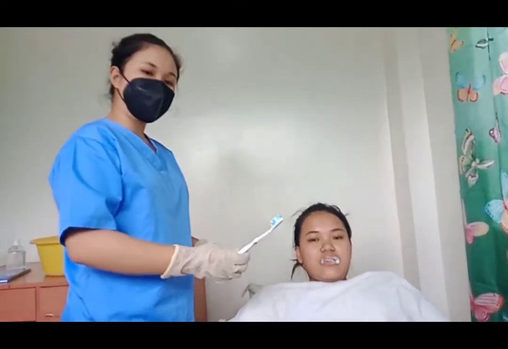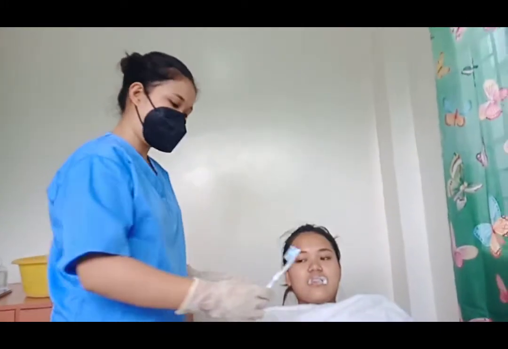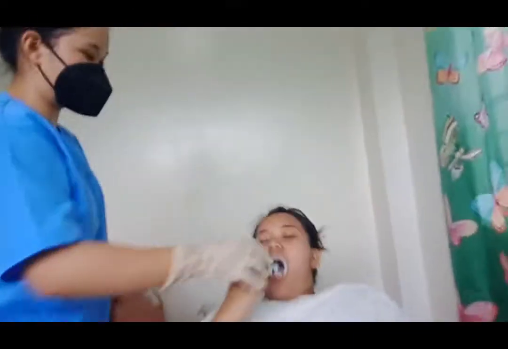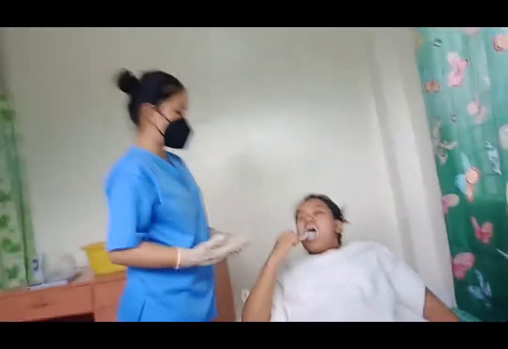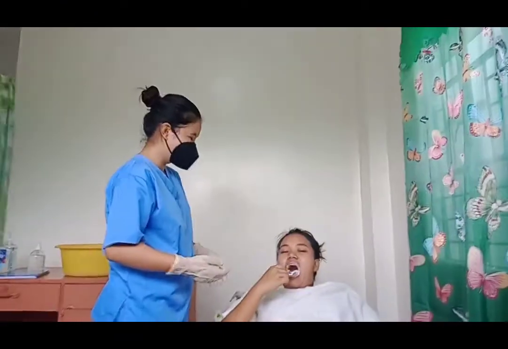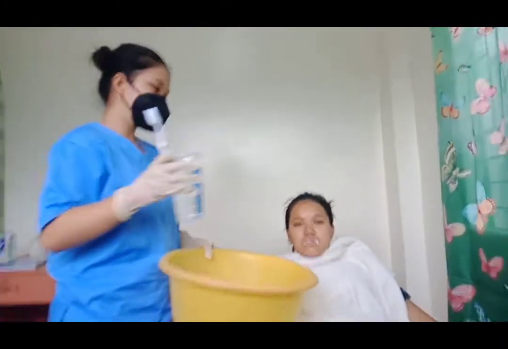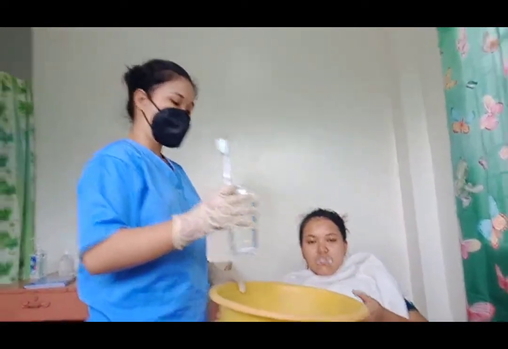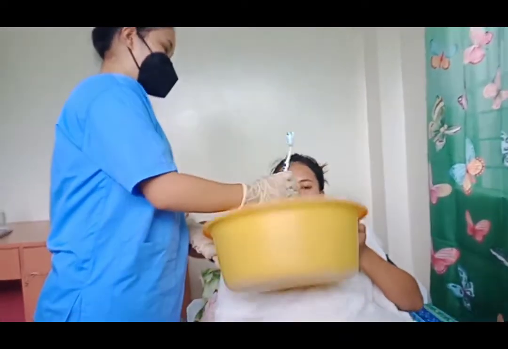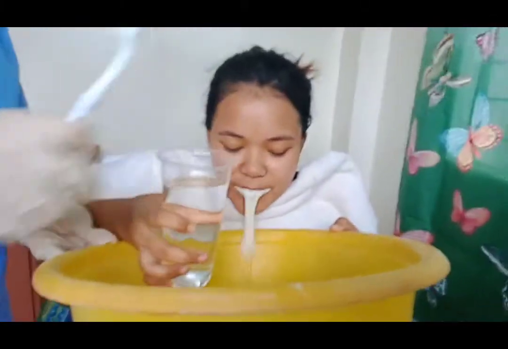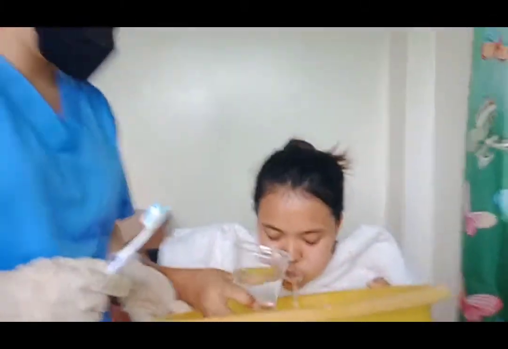Let the patient brush her tongue to avoid gag reflex. You can now brush your tongue, ma'am. Make sure that you brush it properly, ma'am. Okay. Next is allow the patient to rinse her mouth using water, and you can spit it into the basin.